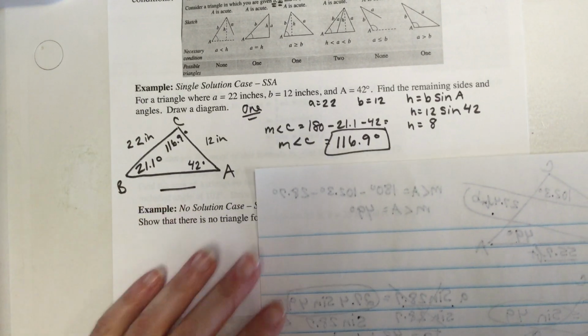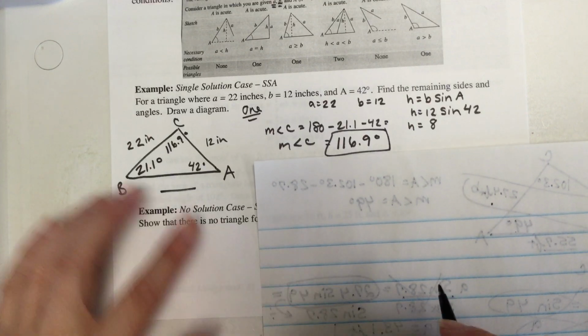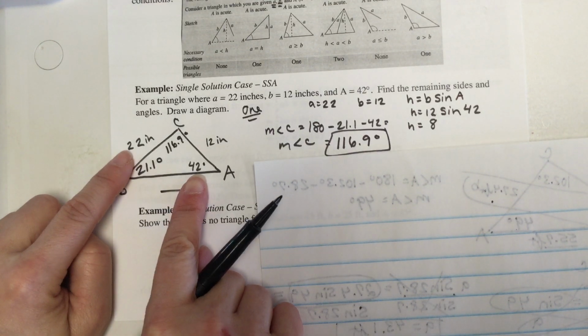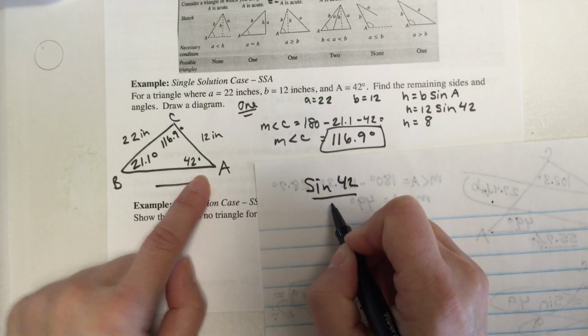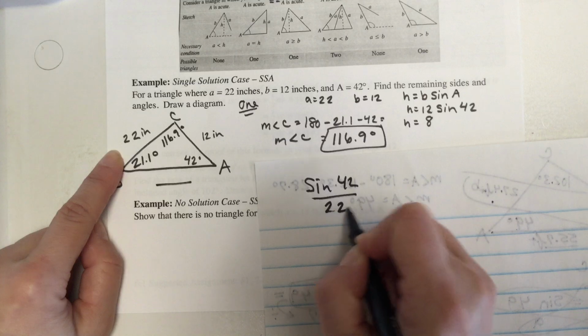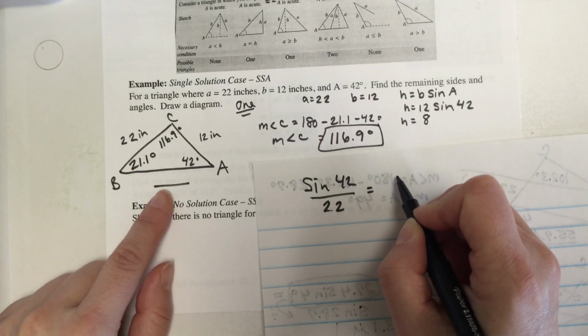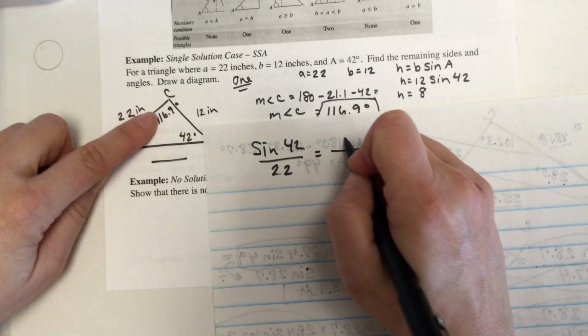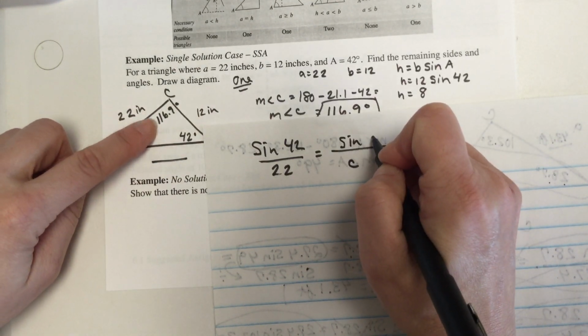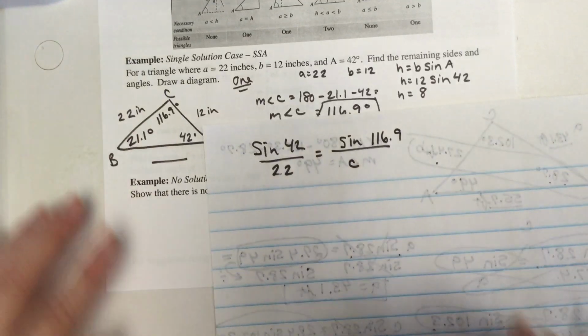So I have to go ahead and use the law of sines again. I'm gonna stick with A because this way I'm not dealing with any decimals. So the sine of 42 over the side opposite is 22. I'm gonna try to find side C. Remember, the sides we're putting on the bottom. The sine of the angle C is 116.9.